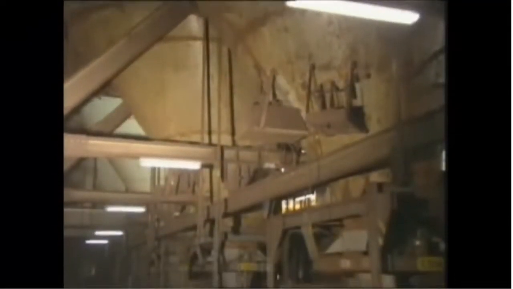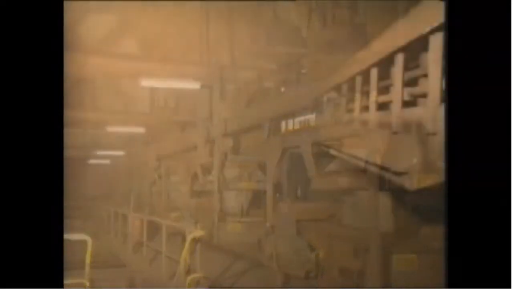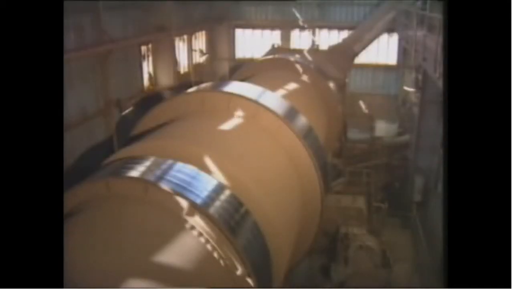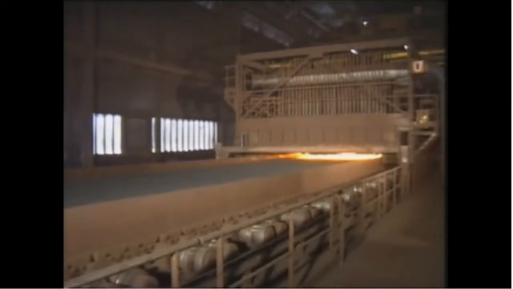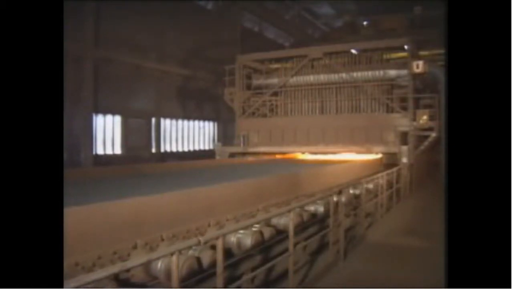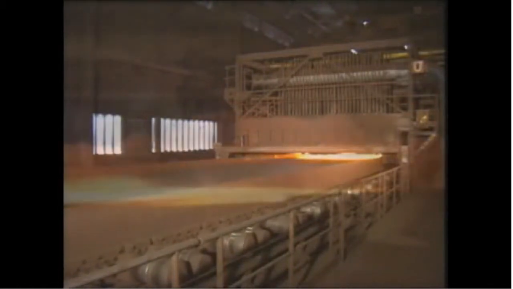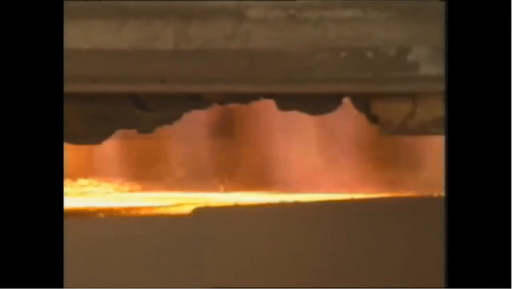Iron ore, coke breeze, and also limestone are now carefully dispensed and blended. This blend is spread on a strand, which slowly moves under a combustion hood. The sintering process. The combustion zone moves downwards through the blend.